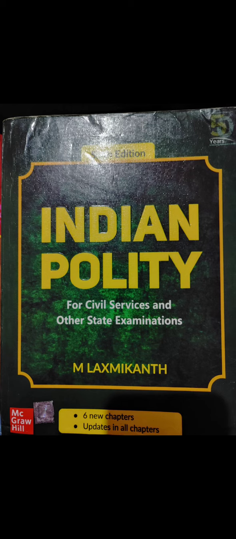The declaration thus stated the policy of His Majesty's government is that of the increasing association of Indians in every branch of the administration and the gradual development of self-governing institutions with a view to the progressive realization of responsible government in India as an integral part of the British Empire. This was done on the recommendation of the Lee Commission on Superior Civil Services in India, 1923 to 24.